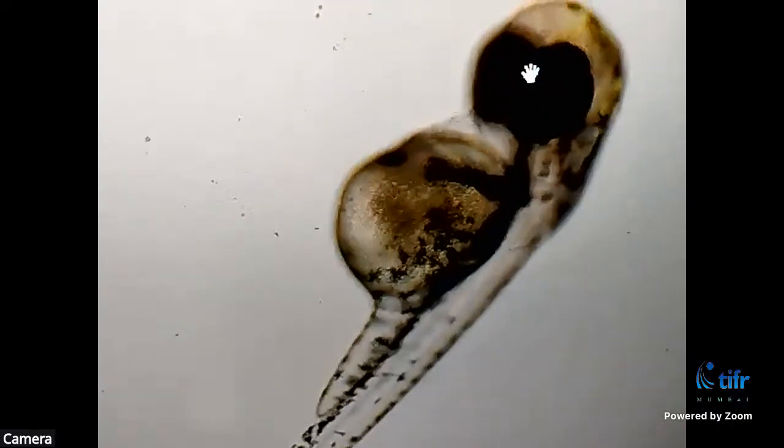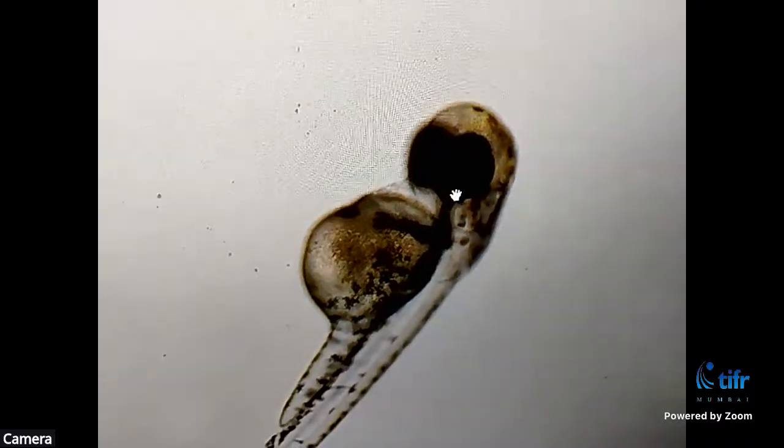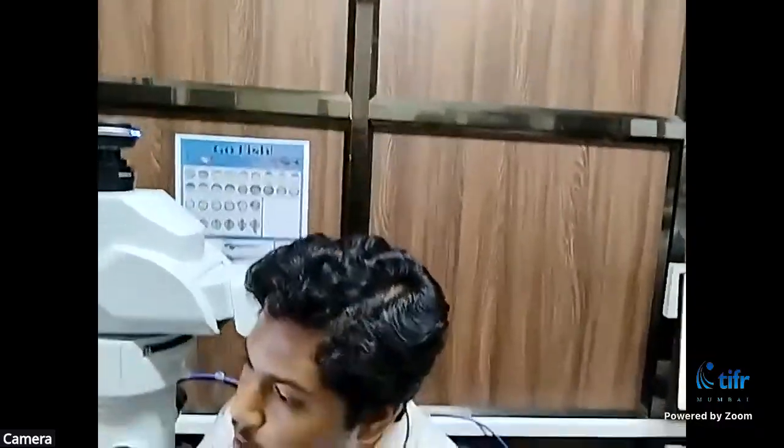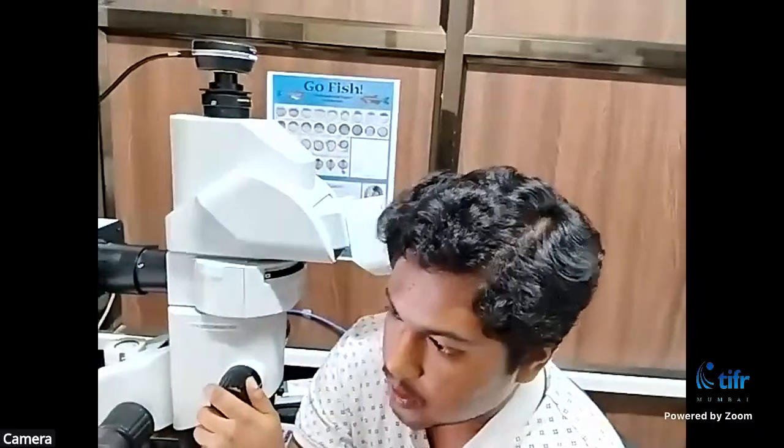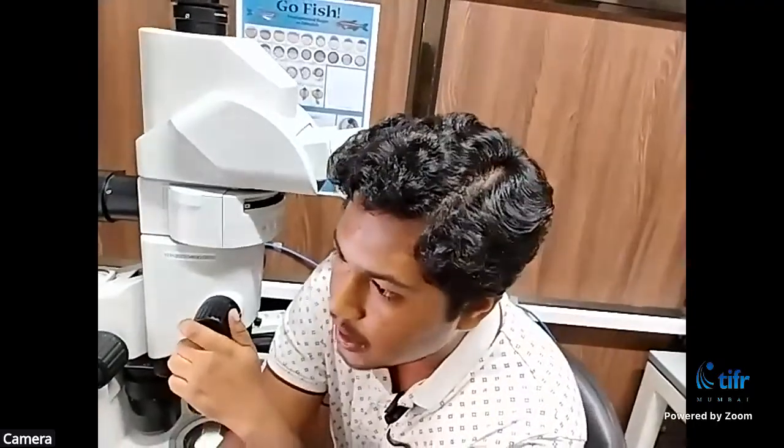Since we cannot study all the organs, we have chosen one organ or tissue that is called the palate. Palate is the roof of the mouth. In zebrafish, it is situated somewhere in between the eyes. But yeah, in the coming slides, we'll be showing the palate in much detail. And I'll take you to other regions and interesting things that are happening in this embryo.